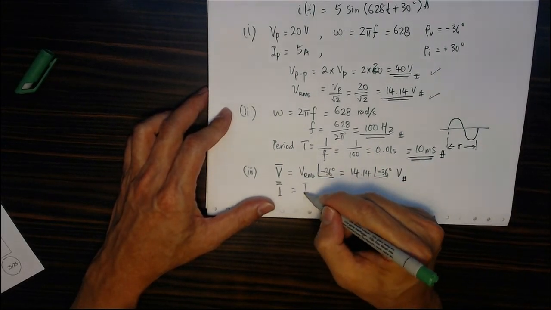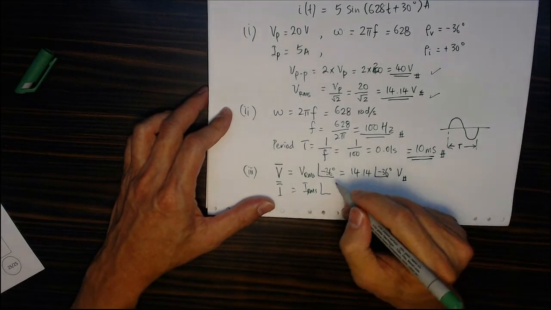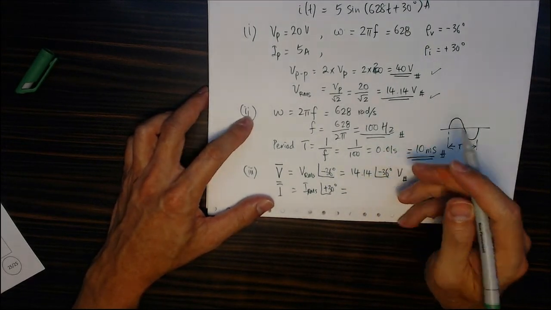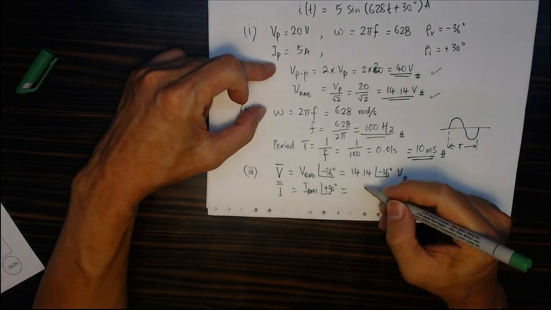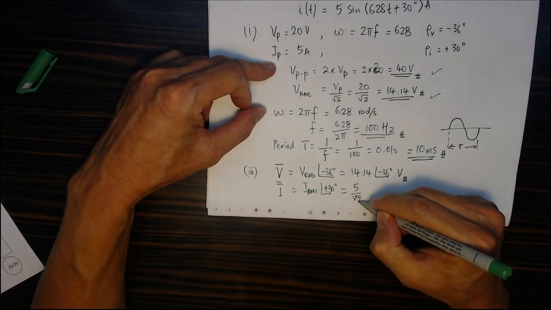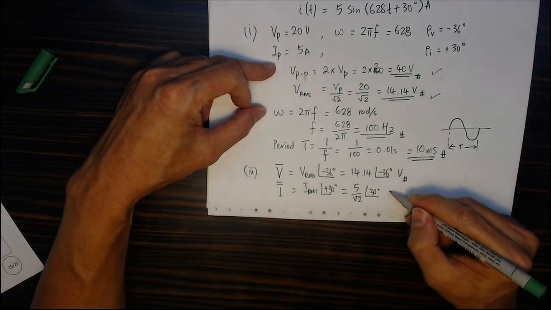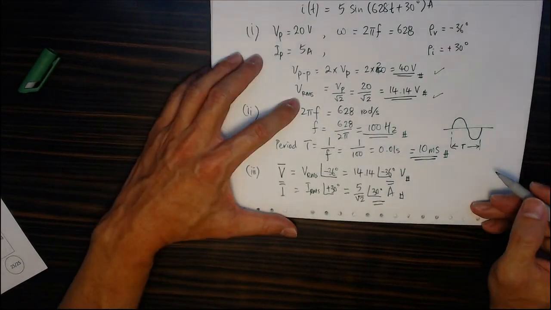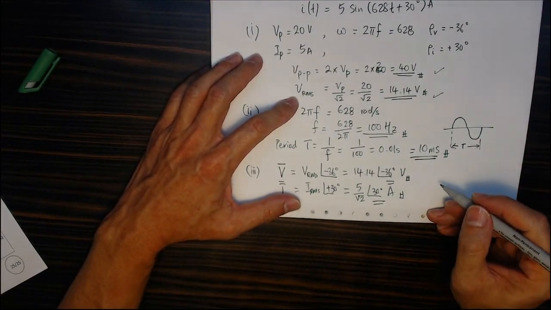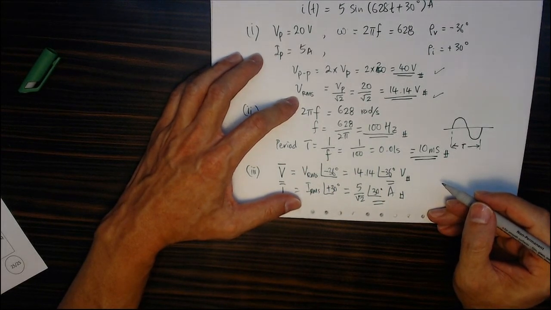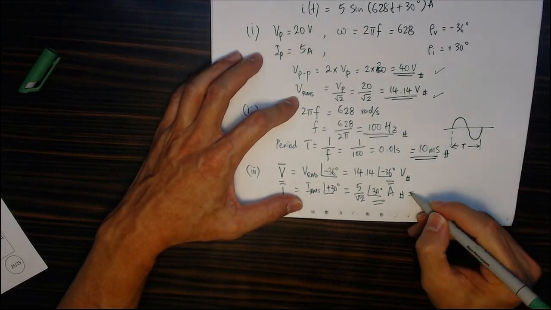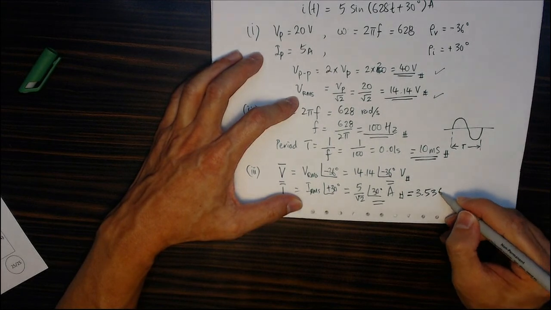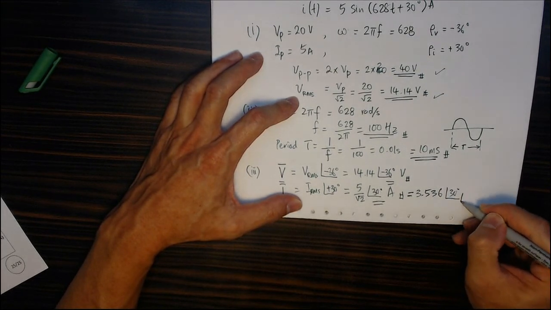Similarly, for current it is I RMS at plus 30 degrees, which equals 5 divided by root 2 at the angle of 30 degrees ampere. So this is approximately 3.536 at the angle of 30 degrees ampere.